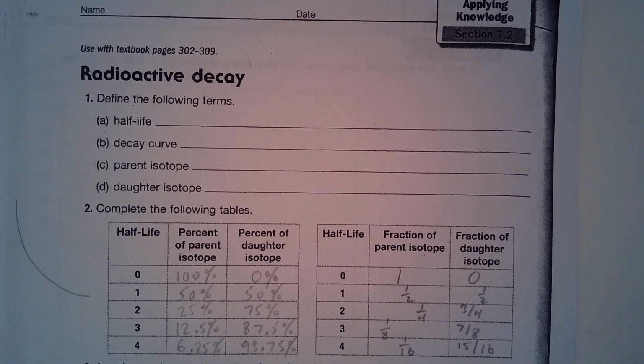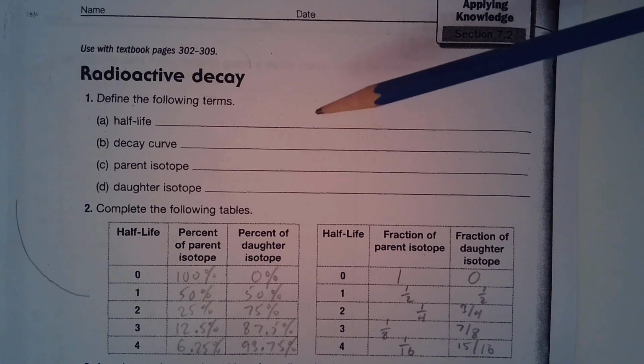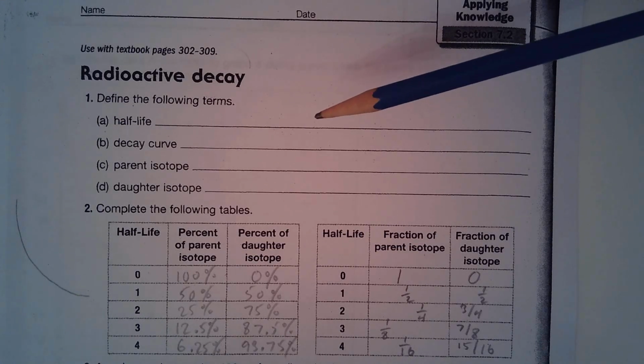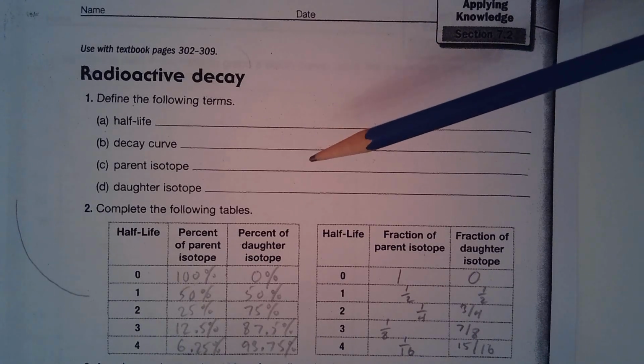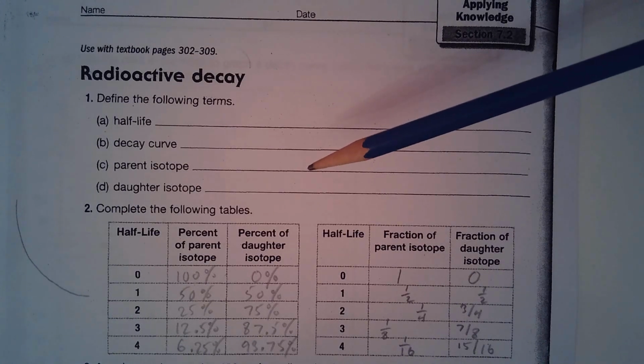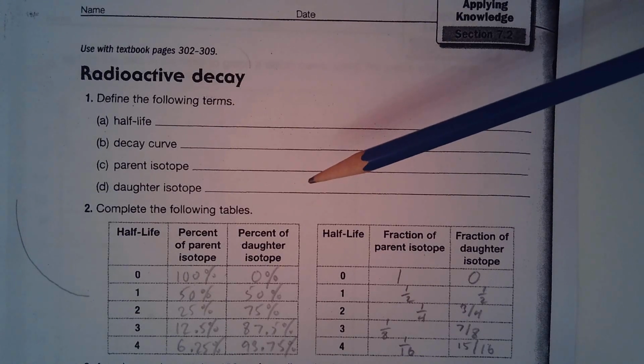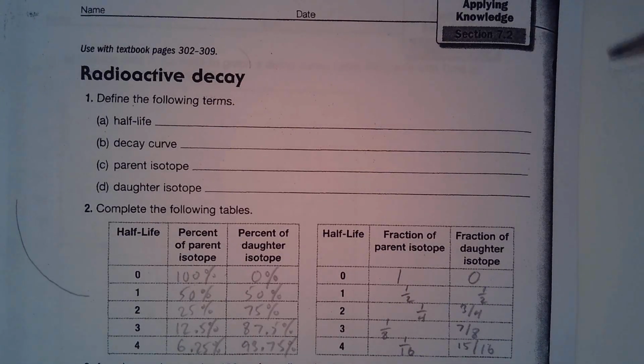So we already went through the terms, so just a reminder, half-life has to do with how long it takes for half of a radioactive material to decay. Decay curve shows the amount of material that's being lost, the parent isotope, over time. The parent isotope is the original isotope you start with that is going through the decay, and the daughter isotope is the isotope that is being produced as a result of the decay of the parent.